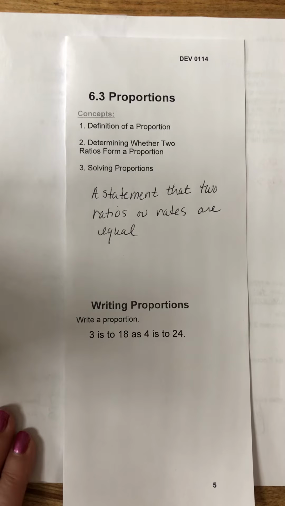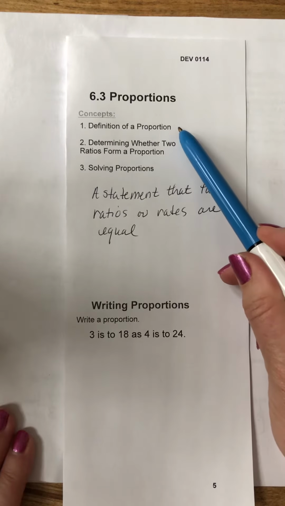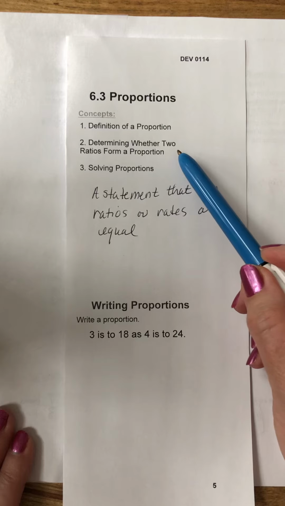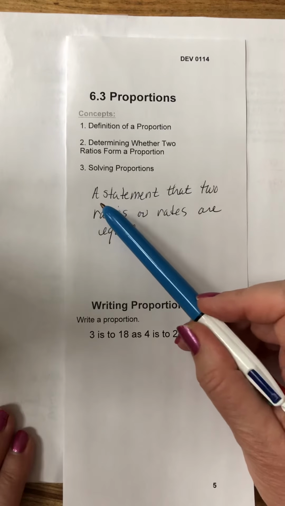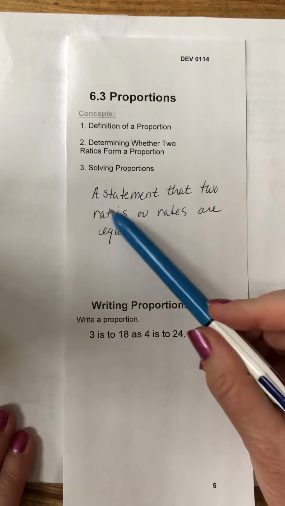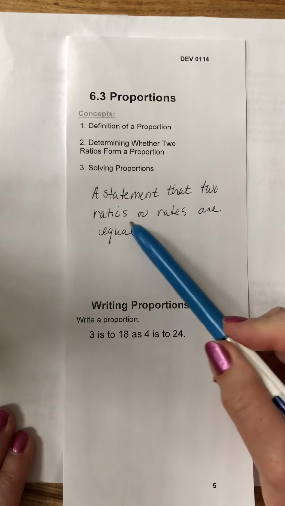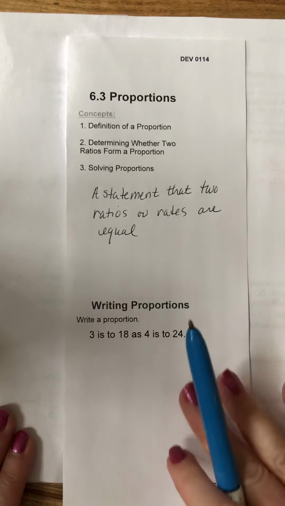In section 6.3, we're looking at proportions. We'll define a proportion, we'll determine whether two ratios form a proportion, and then we'll solve proportions. So by definition, a proportion is a statement that two ratios or rates are equal.